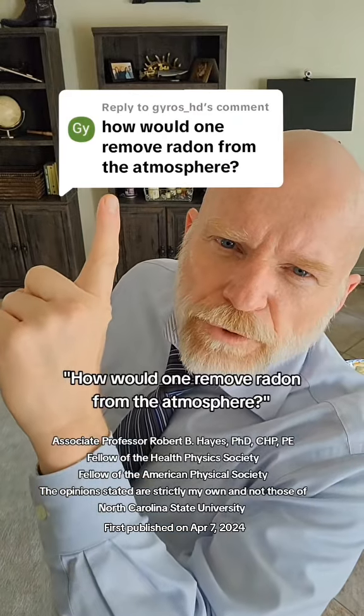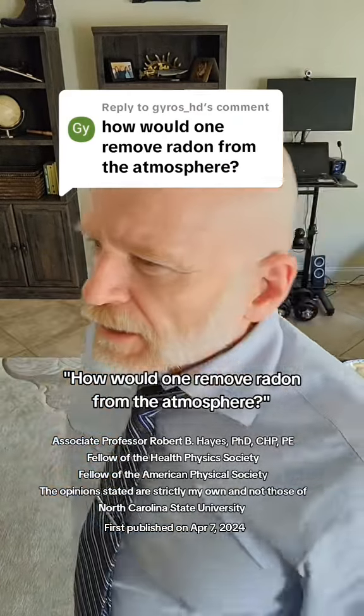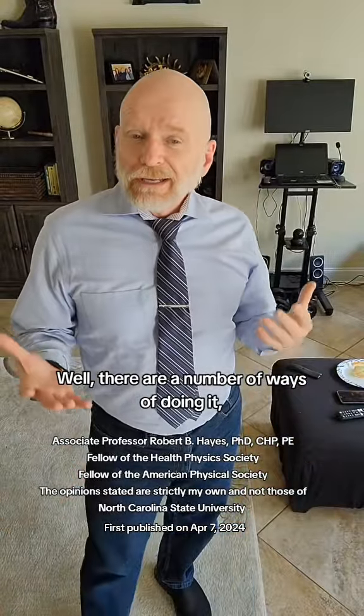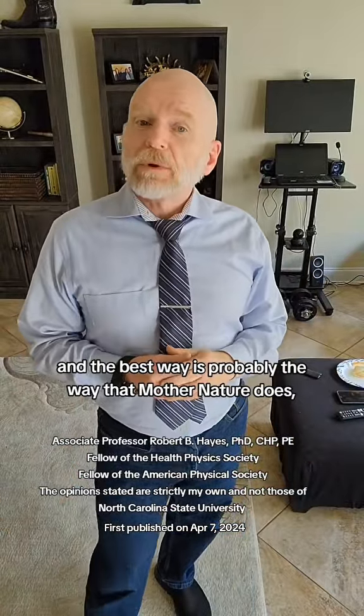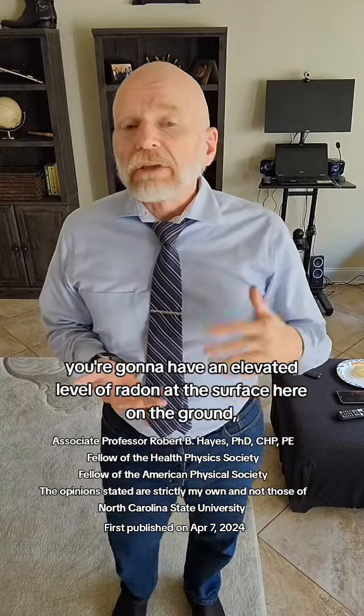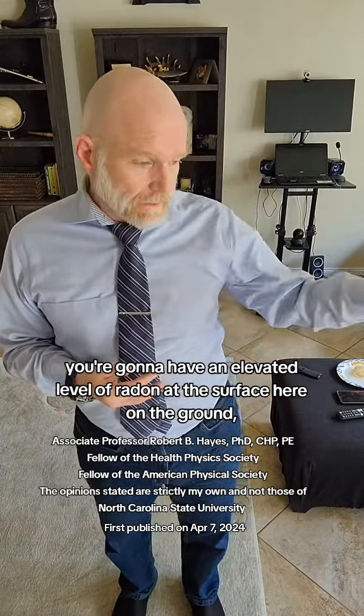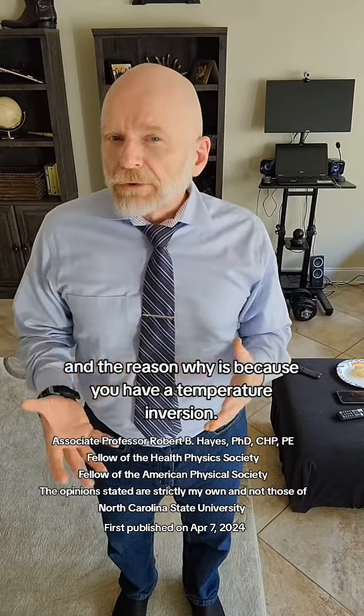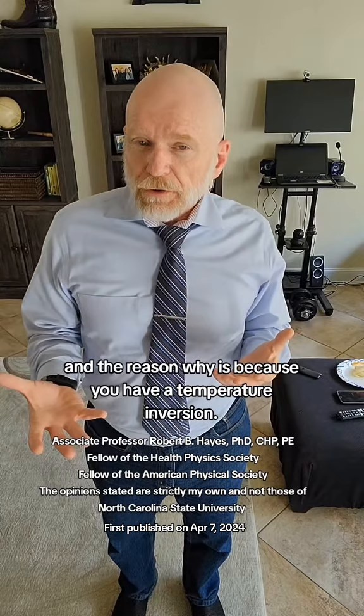How would one remove radon from the atmosphere? Well, there are a number of ways of doing it, and the best way is probably the way that Mother Nature does, and that's with diffusion. Now, as a general rule, every morning you're going to have an elevated level of radon at the surface here on the ground. And the reason why is because you have a temperature inversion.